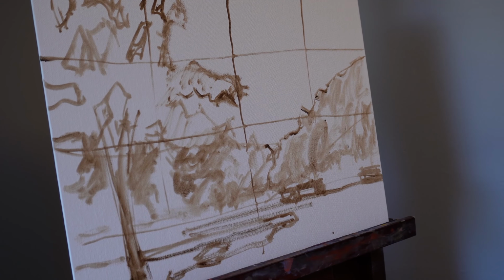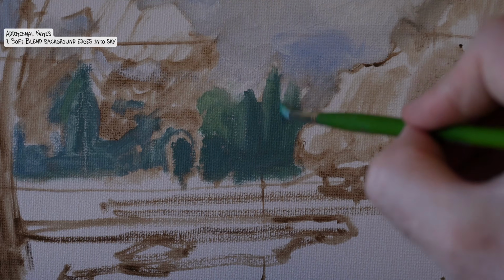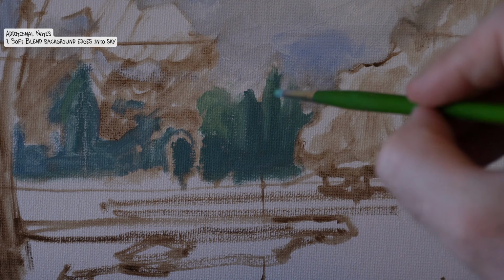All right. I have obviously just finished painting trees. And while I was painting, I made some notes, which I thought were important. Get better at skies. That's obvious. And then soft blending.